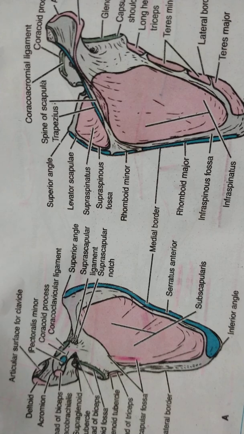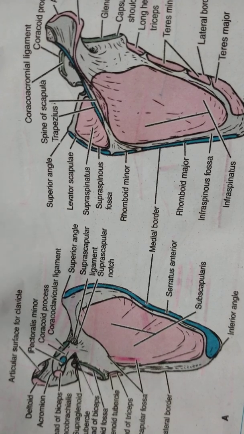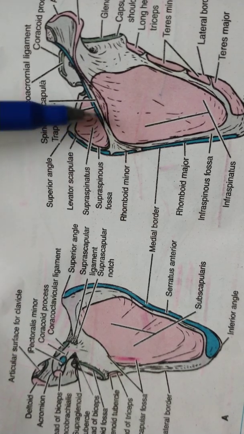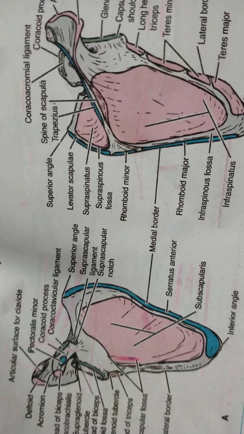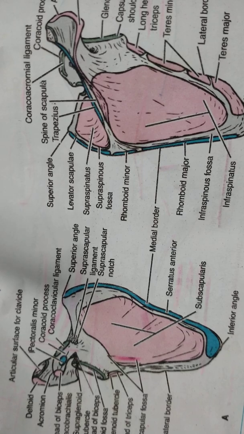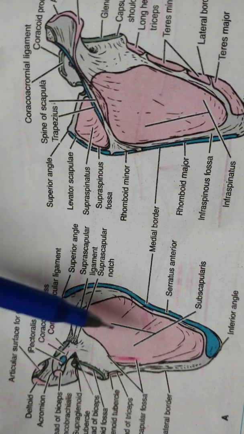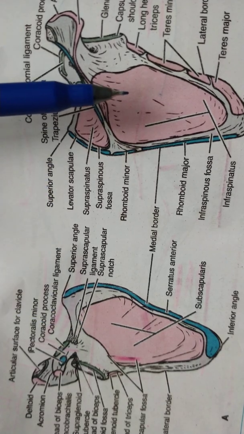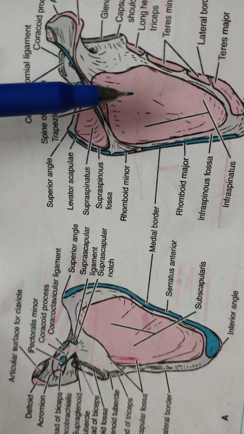And now talking about its bony processes, this is the acromion process, this is the coracoid process, and this is the spine process. After discussing the bony processes, we will now come to the surfaces. There are two surfaces of the scapula bone. This is the anterior costal surface of the scapula, and this is the posterior dorsal surface of the scapula bone.